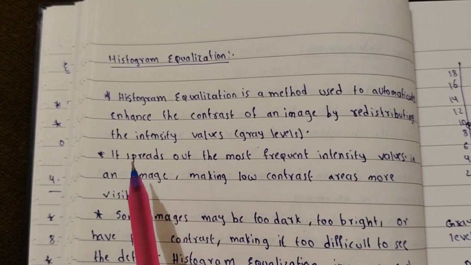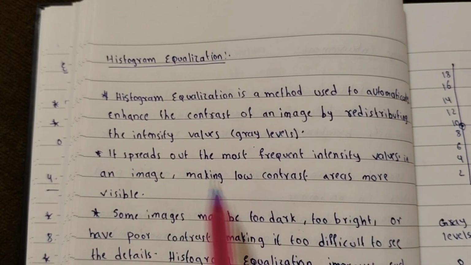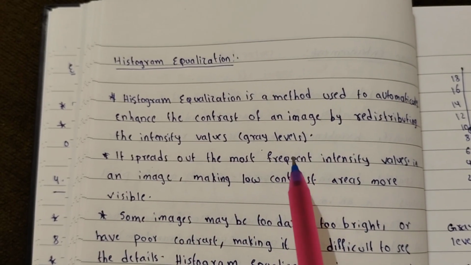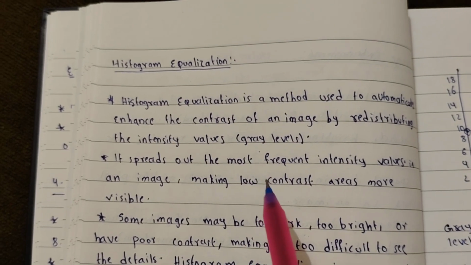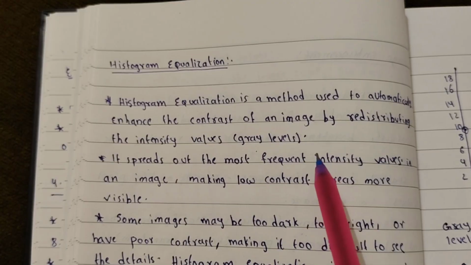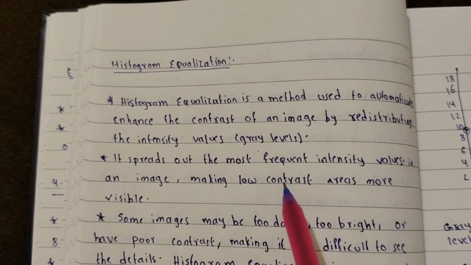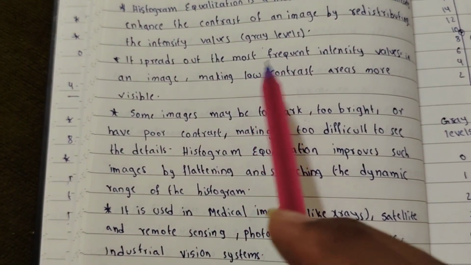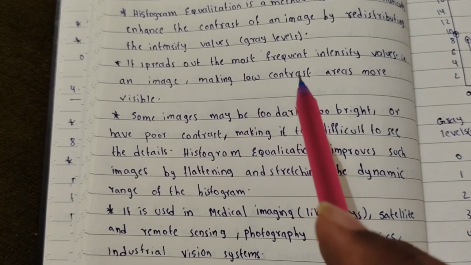If you see the second point, you will understand clearly. It spreads out the most frequent intensity values in an image, making low contrast areas more visible. In an image, some points have very high intensity values, and some points have low intensity values. The ones with more intensity will distribute the intensity value to low contrast areas, so these low contrast areas can also be seen clearly. Basically, high intensity values give some of their intensity to low intensity values, so we can see clearly.